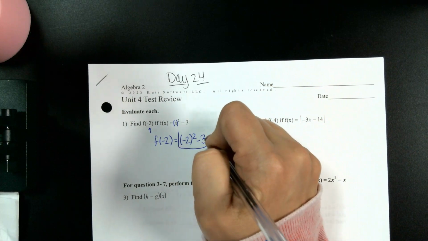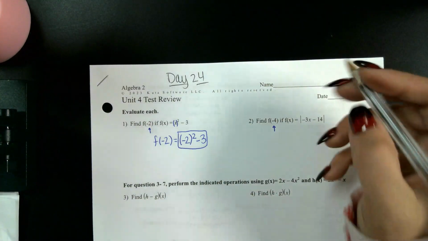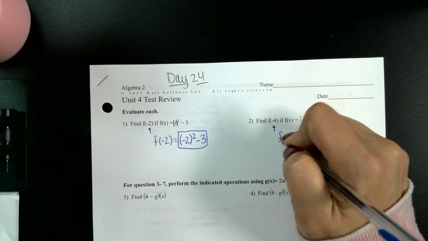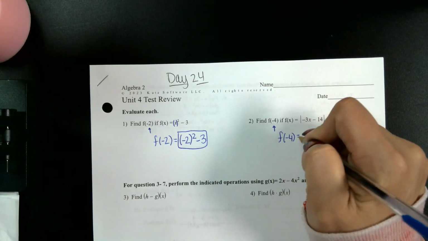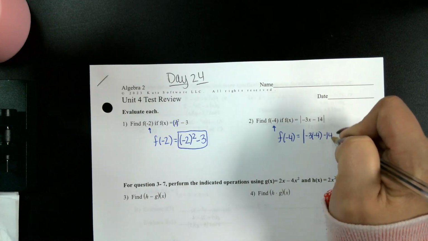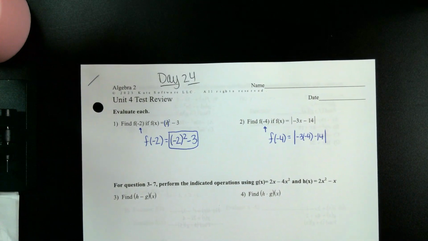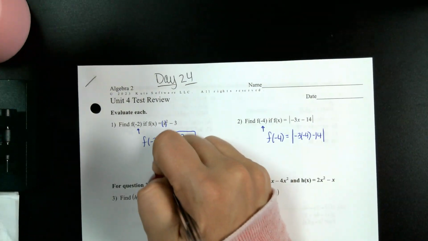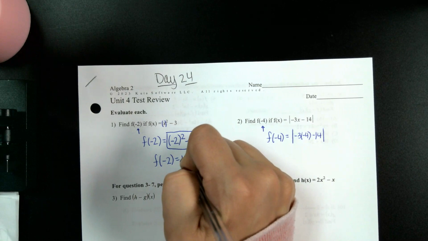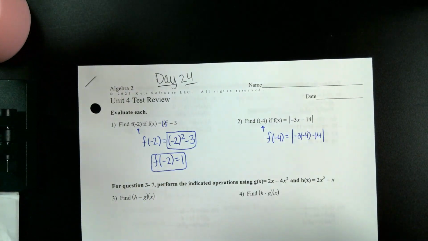And then you guys need to type in that side to the calculator and figure out what it is. Yeah, because it would be 4 minus 3, which is 1. So f of -2 equals 1.